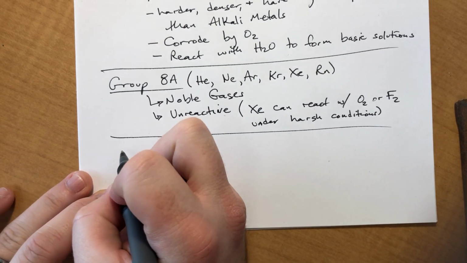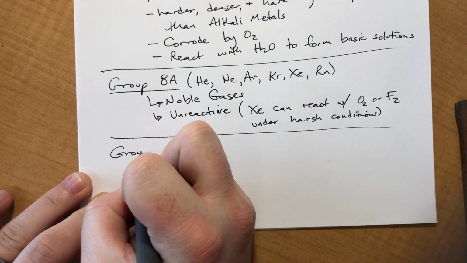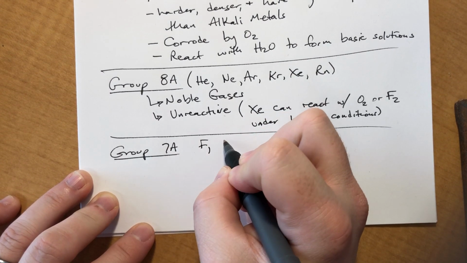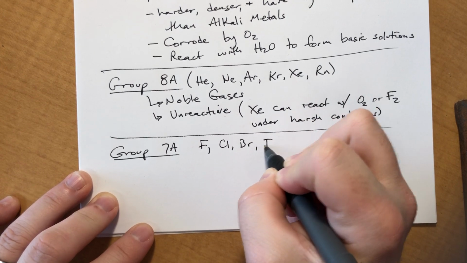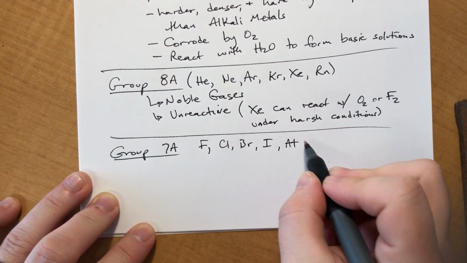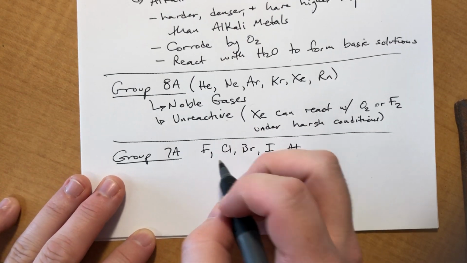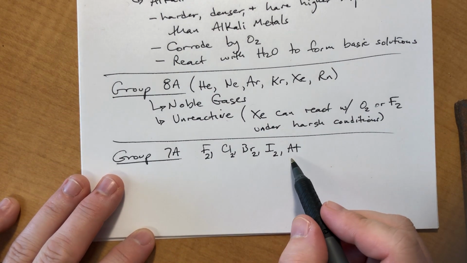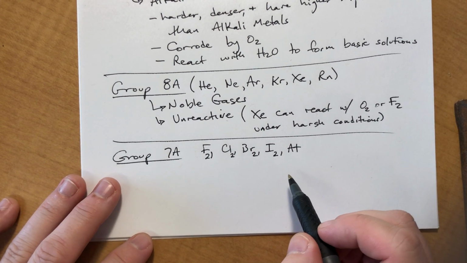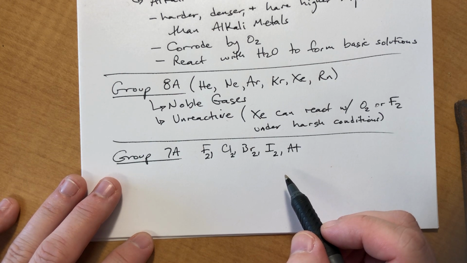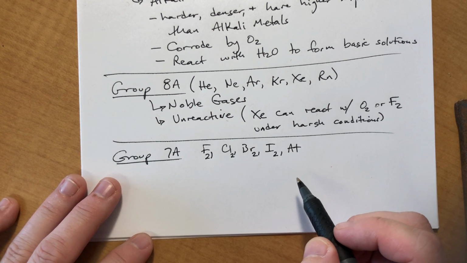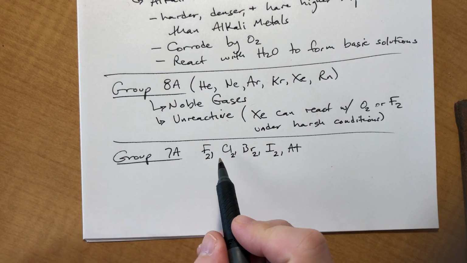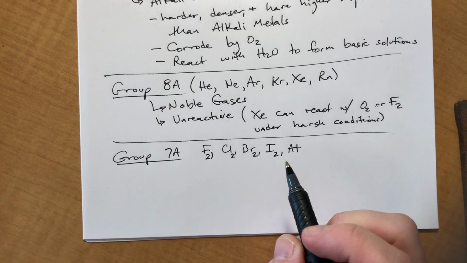Okay. I'm probably going to run out of space, but I'll try it anyway. Group 7A, this is fluorine, chlorine, bromine, iodine, and astatine, which is super unstable and really uncommon, but I'm going to put it on the list anyway. These ones all actually exist as diatomic molecules. Astatine, maybe not, we don't really know actually. It's really unstable, so it probably doesn't even have time to do that. But they don't exist by themselves. They exist as molecules of two fluorines or two chlorines or two bromines.